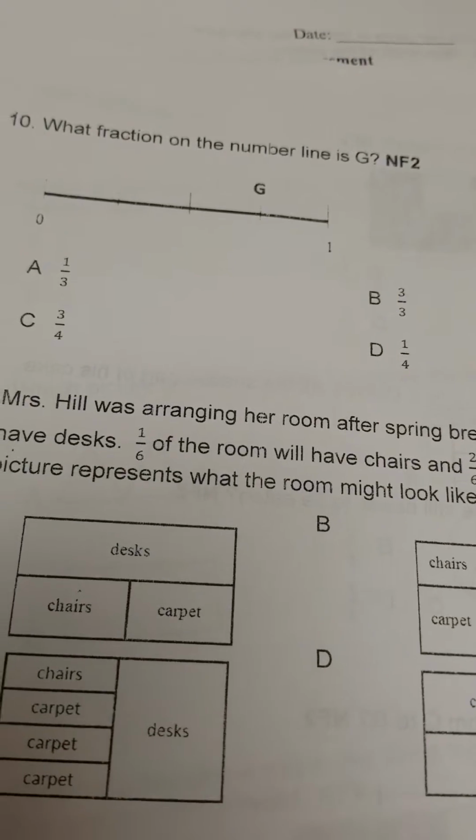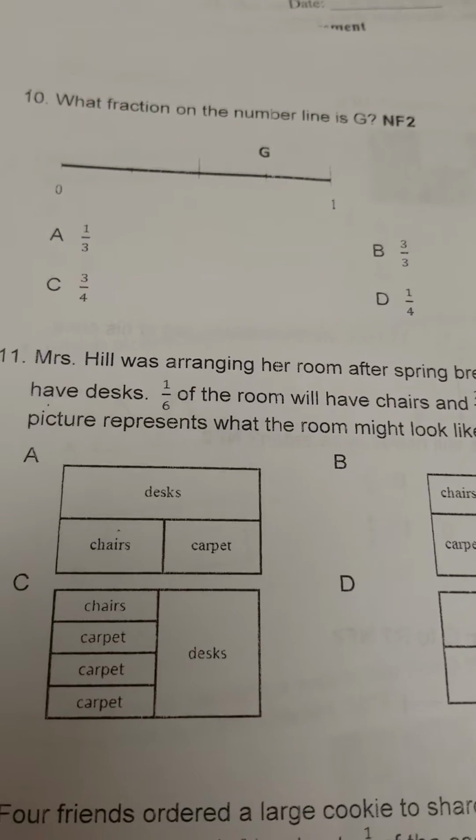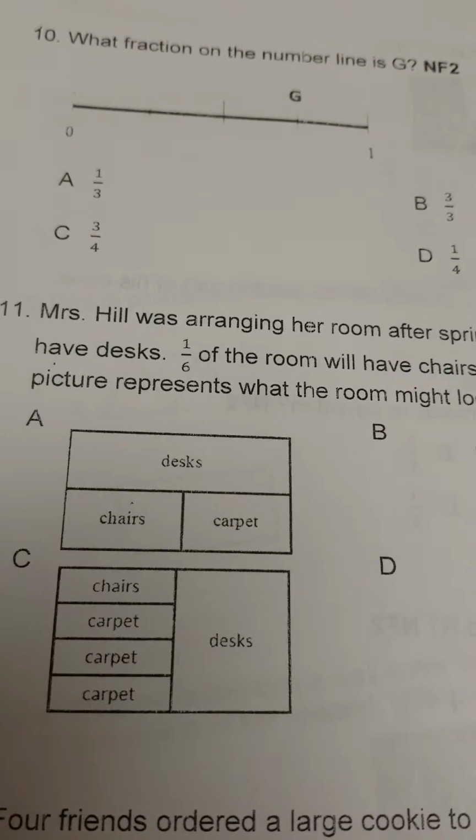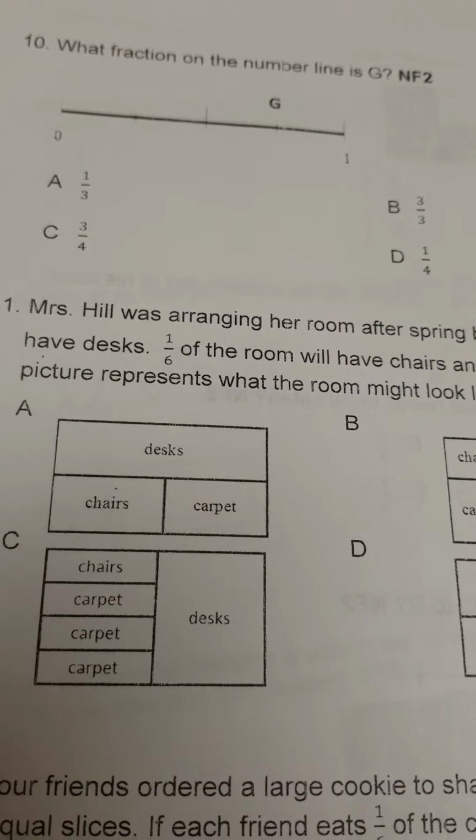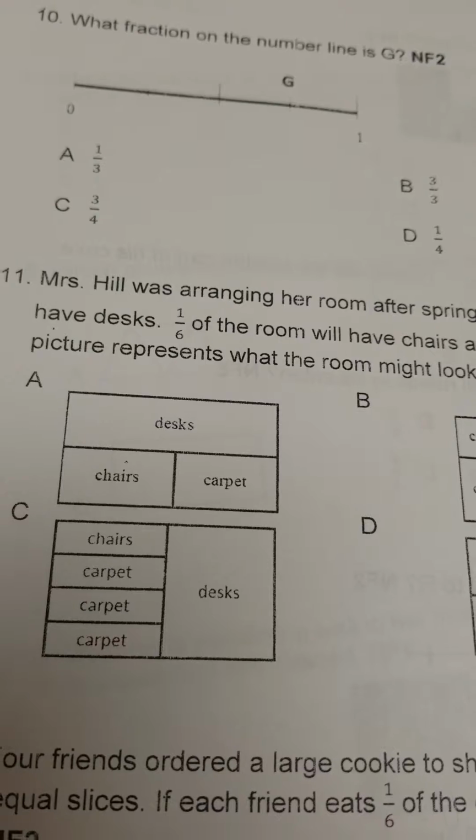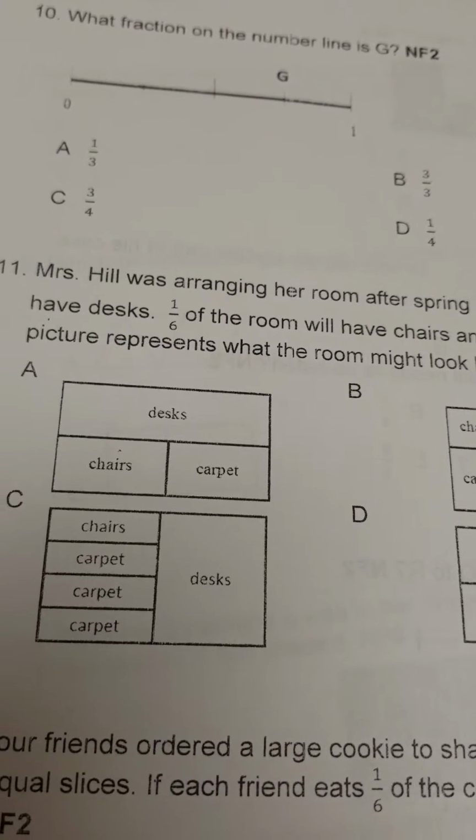Number 10. What fraction on the number line is G? A, 1/3. B, 3/3. C, 3/4. D, 1/4.